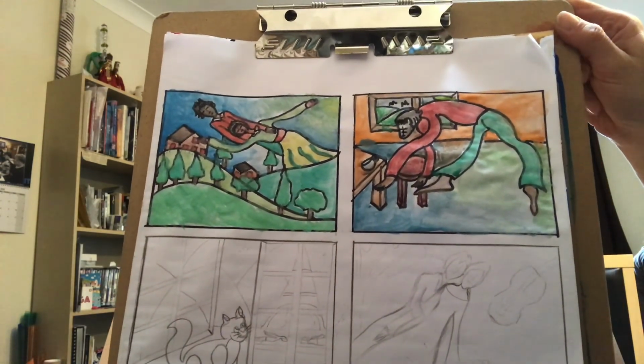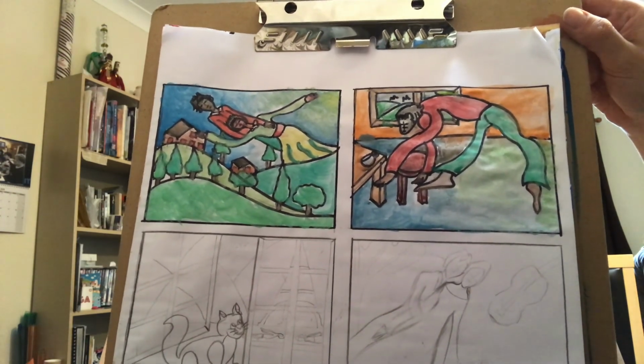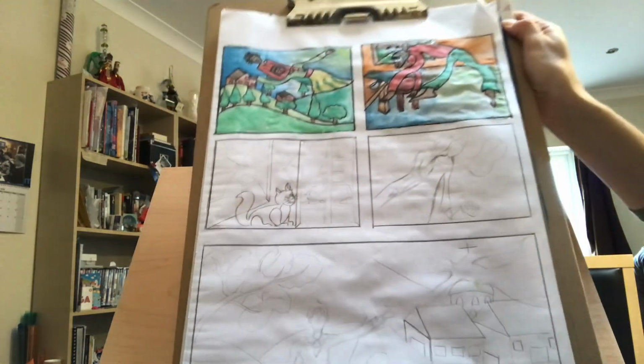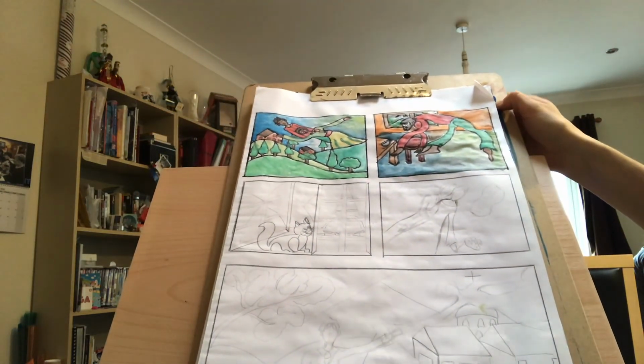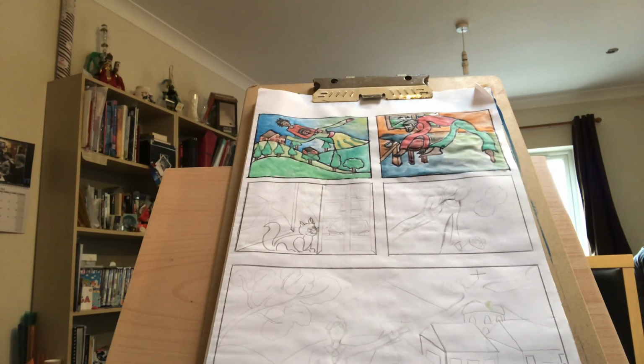So this is what we did so far, and we used watercolors. Now we're moving to the next one, the third vignette, but instead of using watercolor, we're going to use felt.